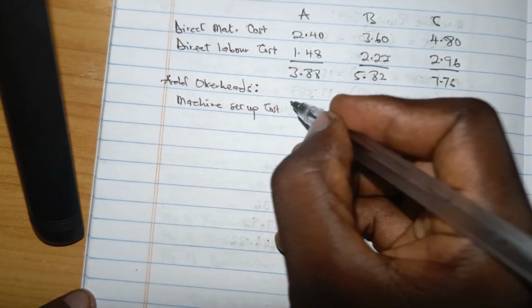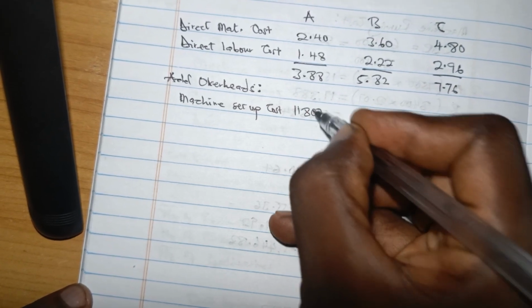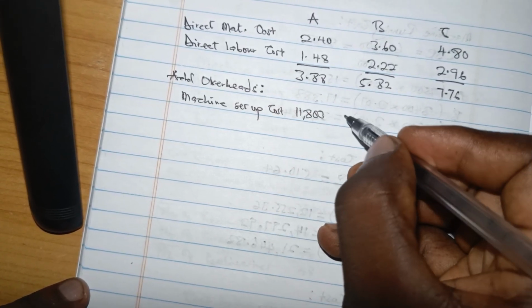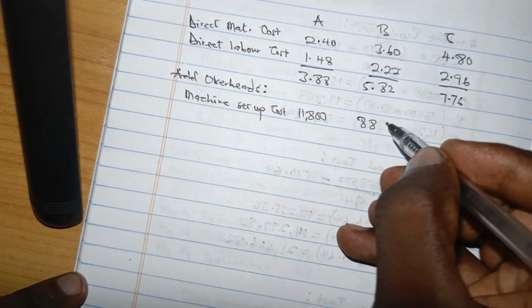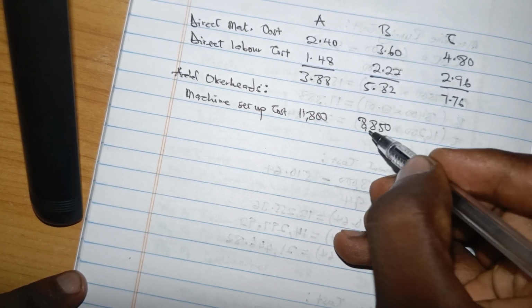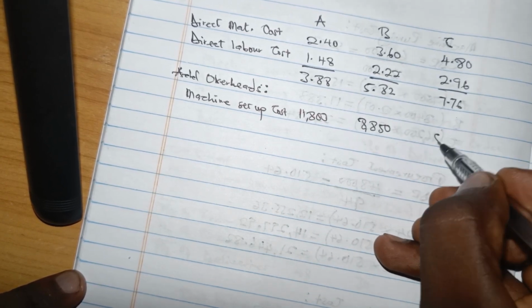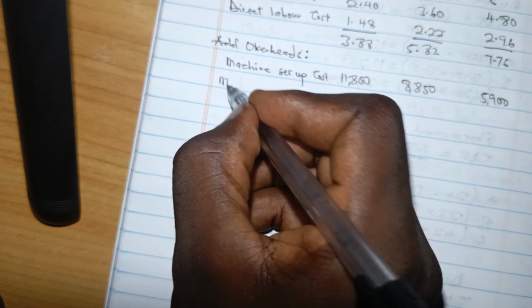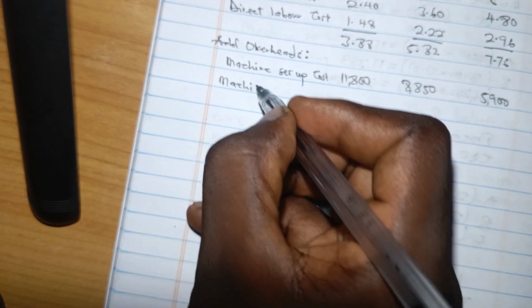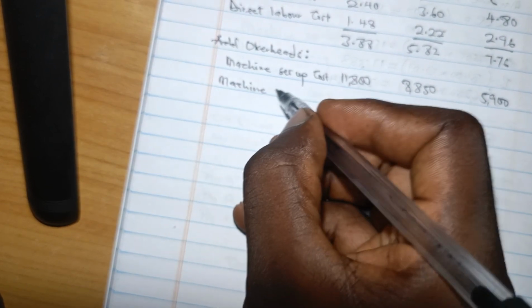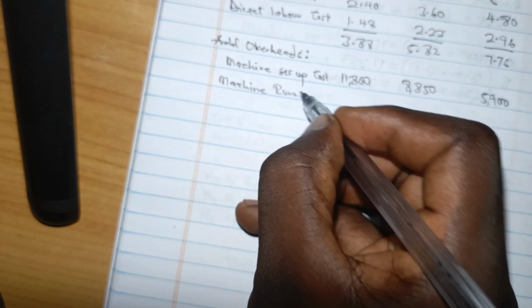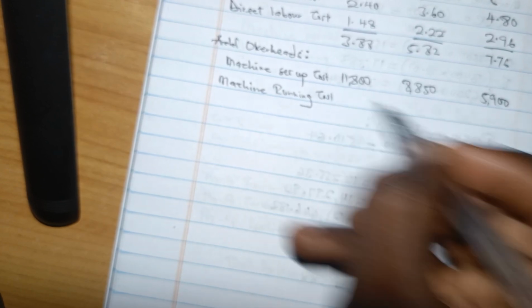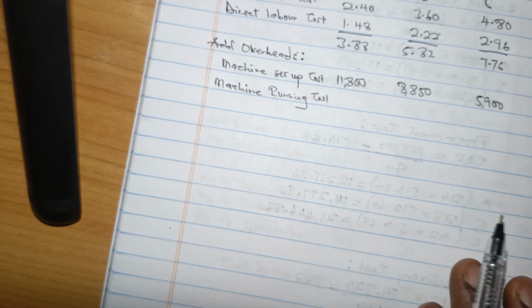So it's 11,800 for A. It's 8,850 for B, and it's 5,900 for C. Okay, then the next one is what? Machine running cost. So that one too, we go and pick the same values that we calculated for using the rate.